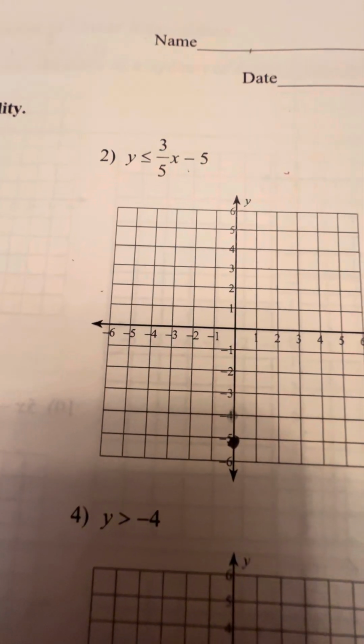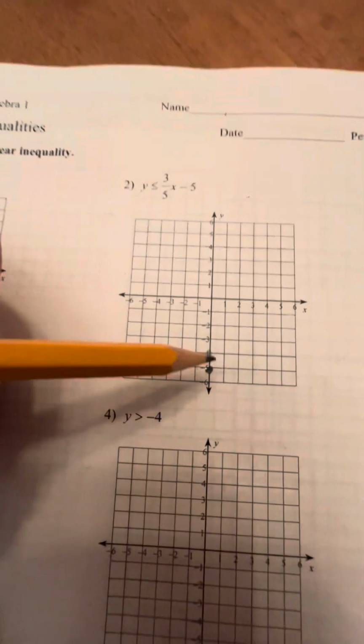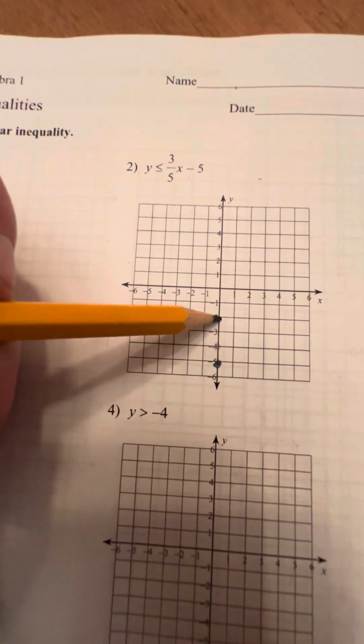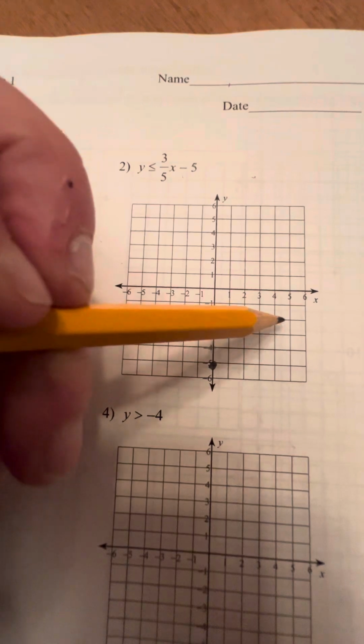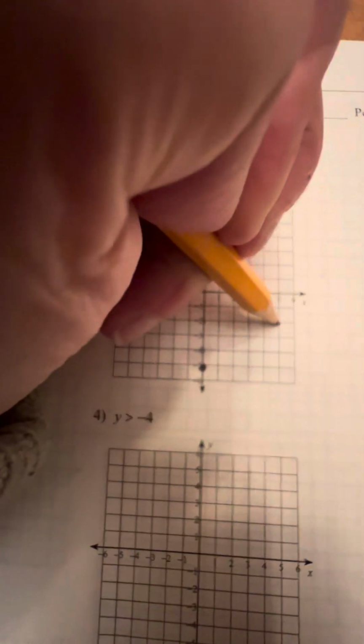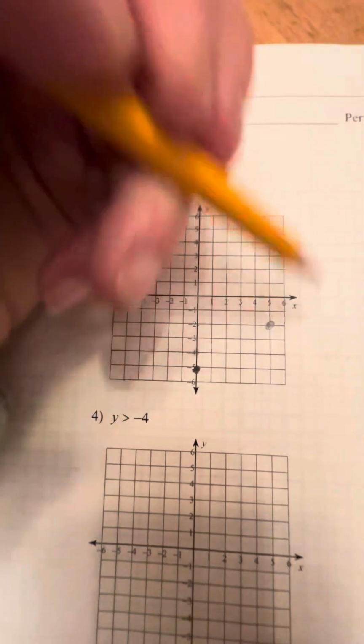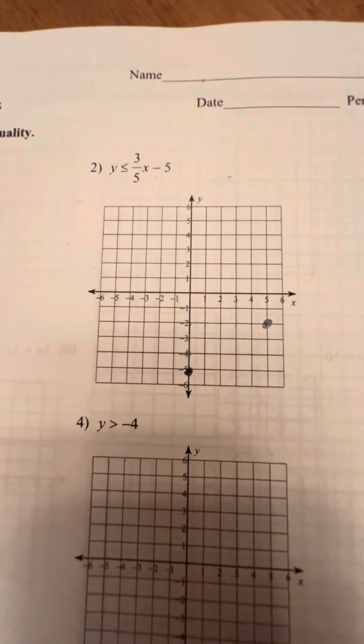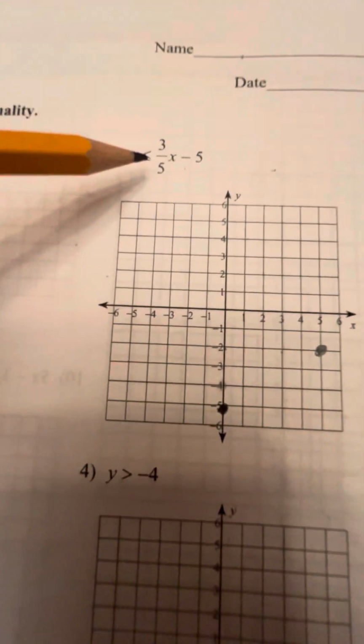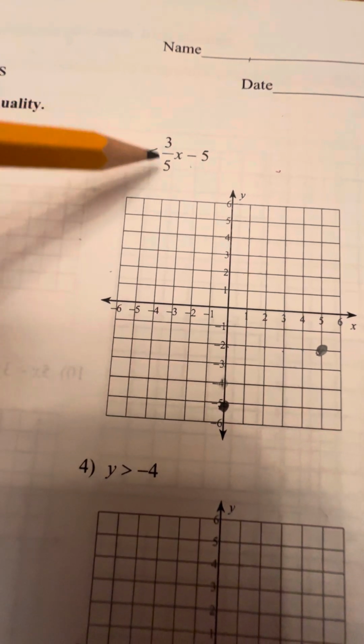Now I'm going to use that slope, 3/5. I'm going to go up 3, 1, 2, 3, over 5, 1, 2, 3, 4, 5. If I go any more, I'm going to end up off the graph. If I go any way this way, I'm also going to do that same thing. So I'm done. Now I have to look at this right here.